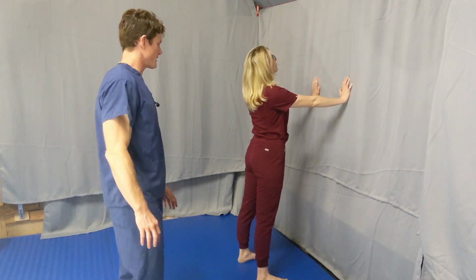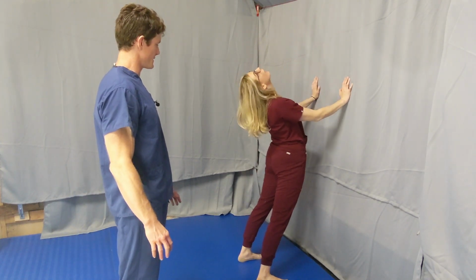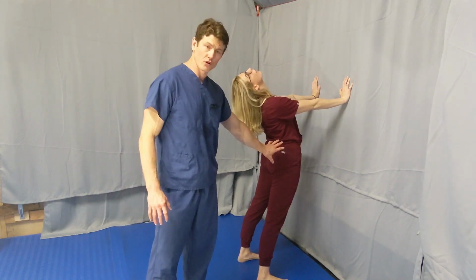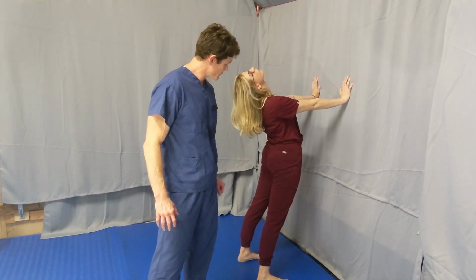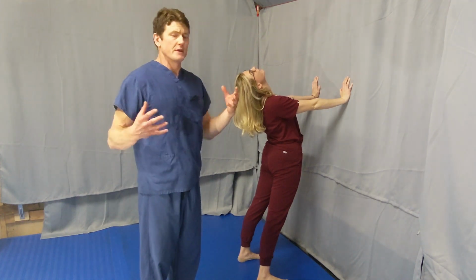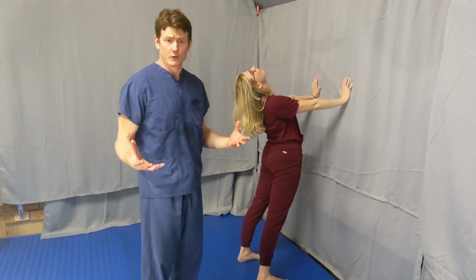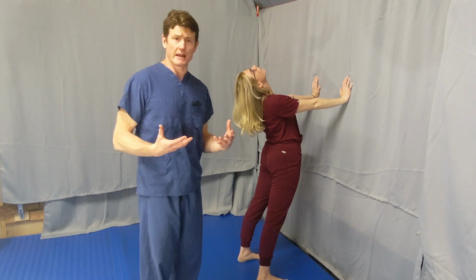And she's just going to let her hips sink towards the wall for a comfortable distance, always squeezing glutes to protect the lower back. Are you getting those engaged? Mm-hmm. The other thing that I really want to instill is ground up connection.